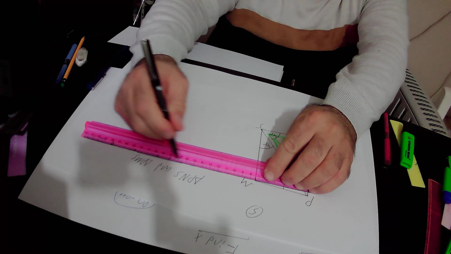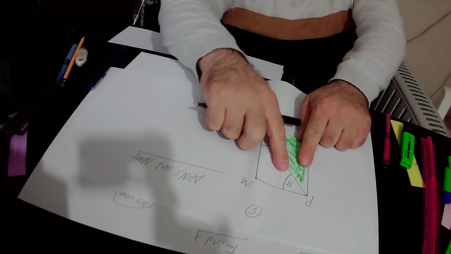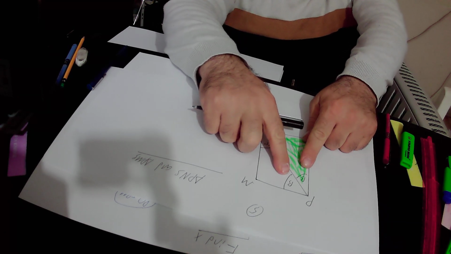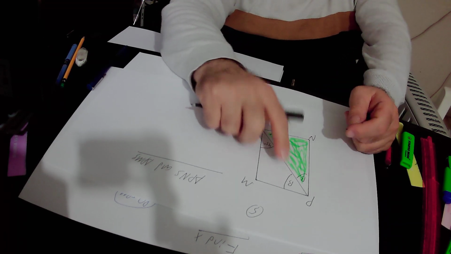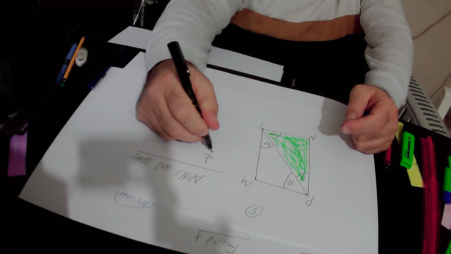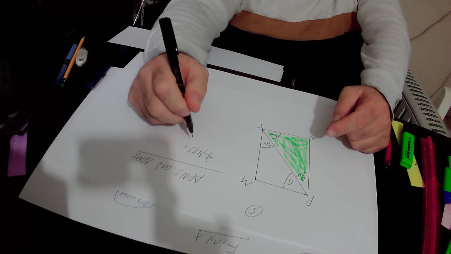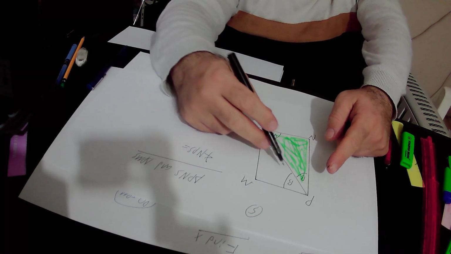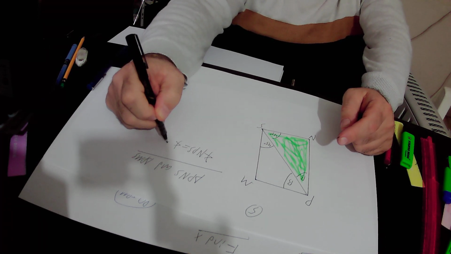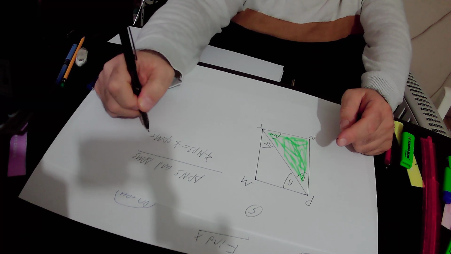The green triangle can go into the white triangle. Those two angles are both equal to beta. So angle NPS equals angle SPM, and both angles are equal to beta.